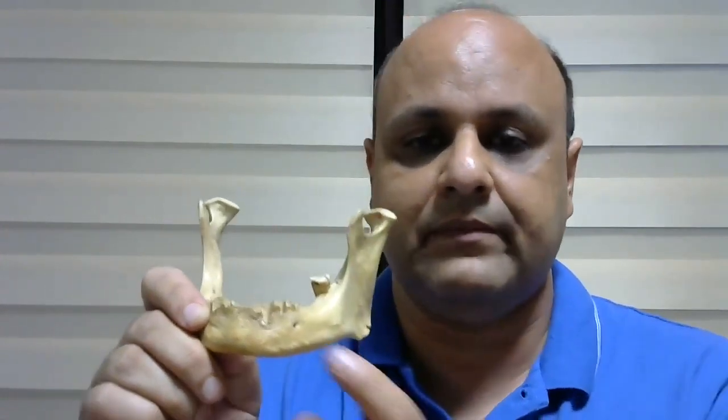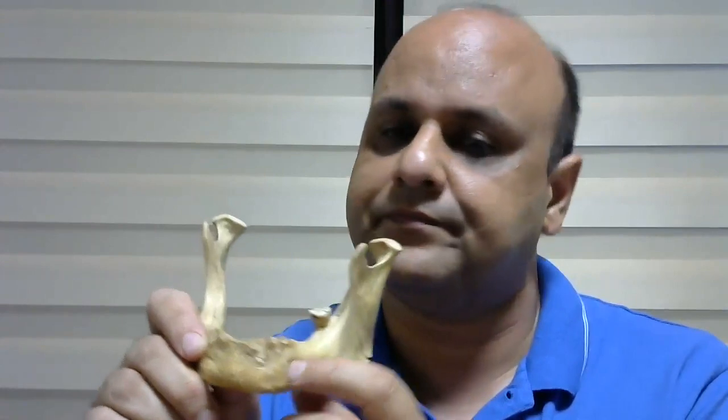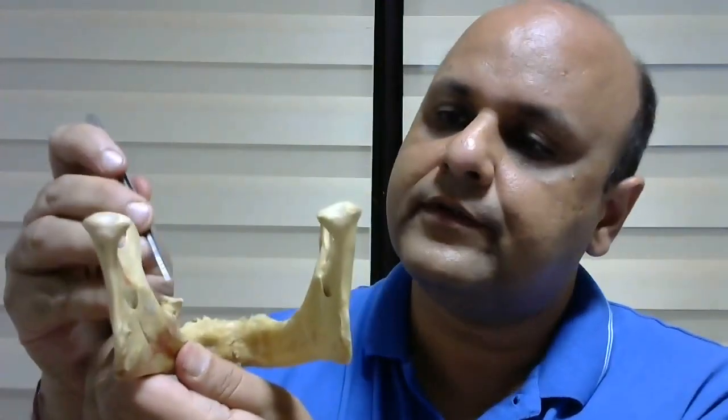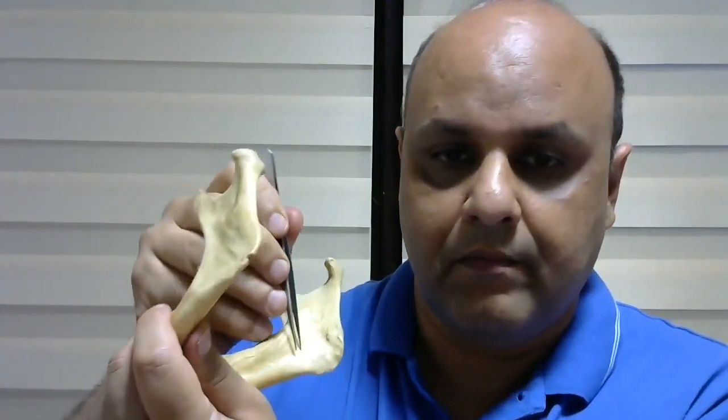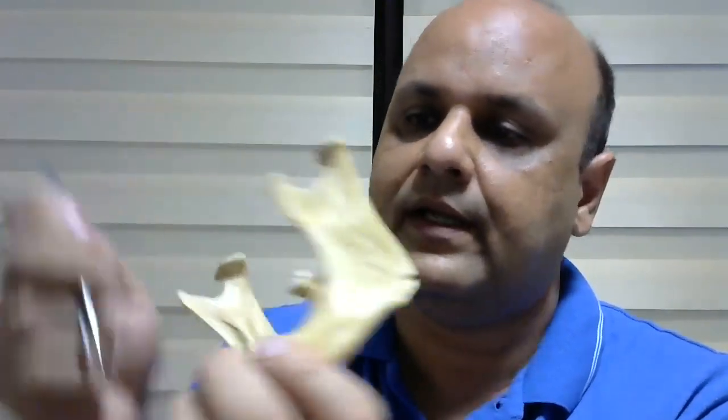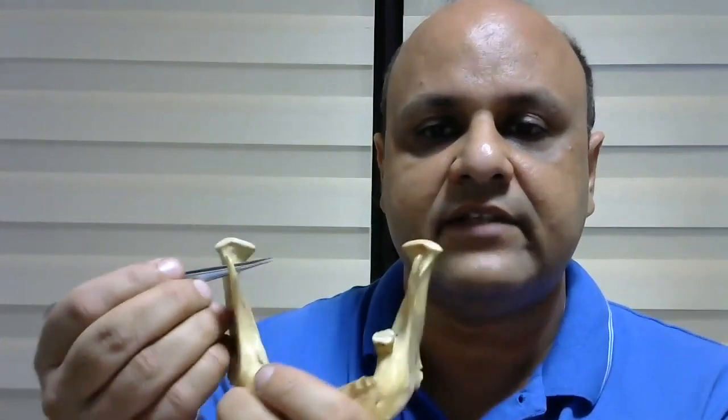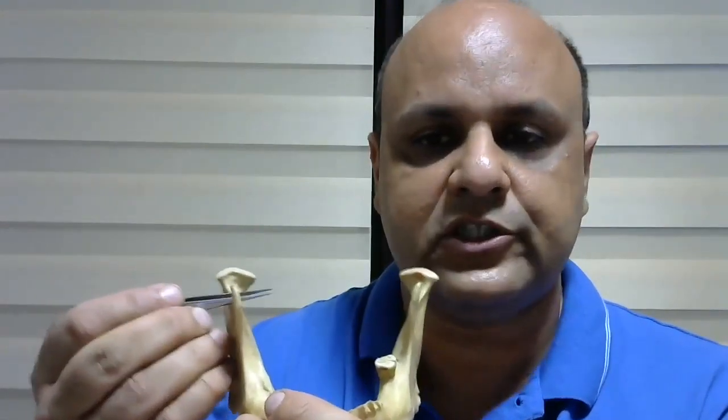So, what all nerves have we done in relation to the mandible? Mental nerves and vessels, lingual nerve, inferior alveolar nerves and vessels, mylohyoid nerves and vessels lying in the mylohyoid groove, masseteric nerves and vessels passing through the masseteric notch.